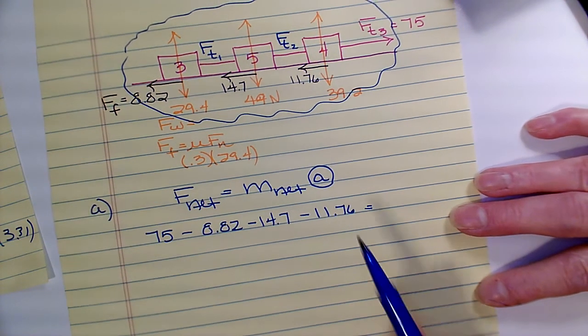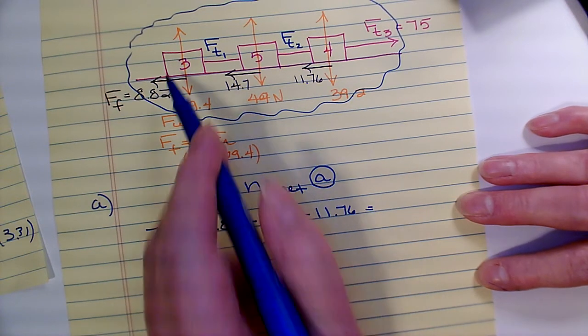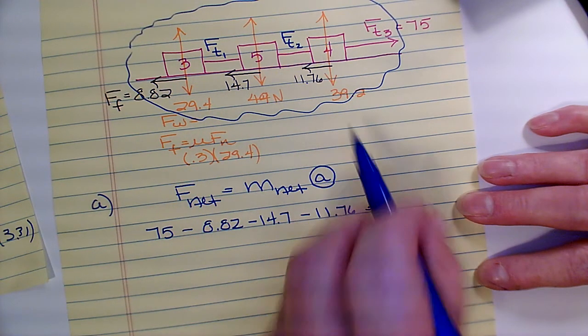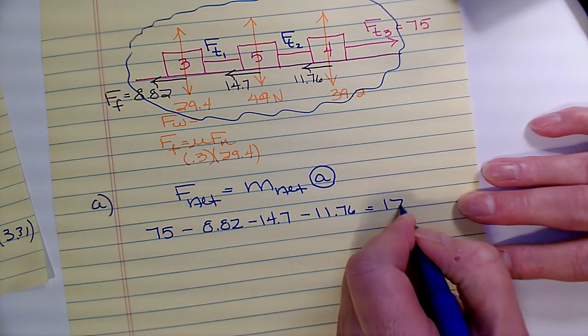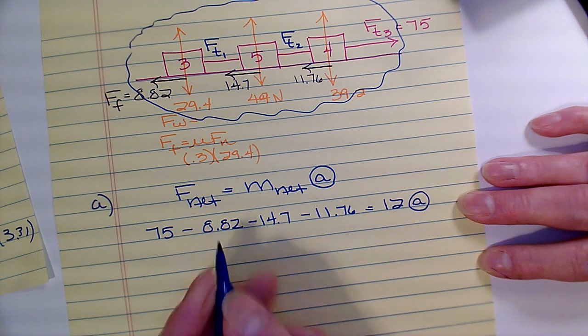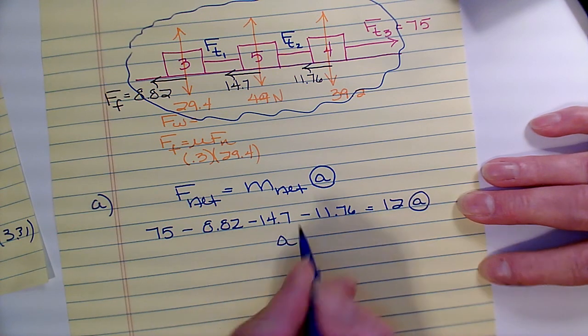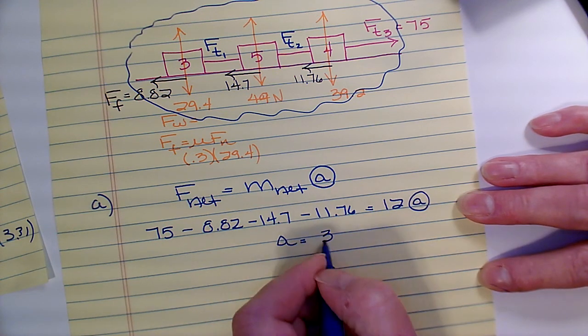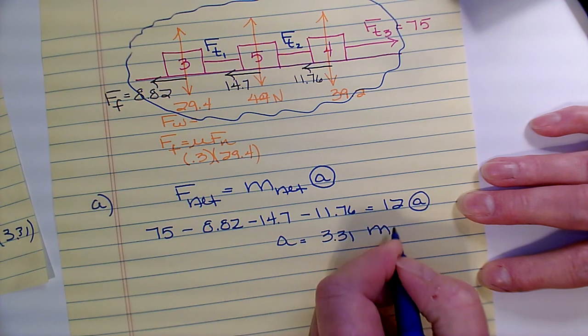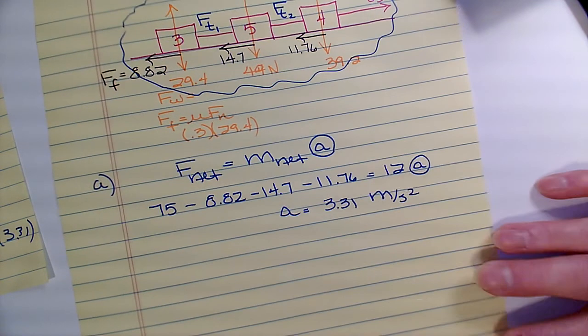Then M net is the mass of everything. So 3 plus 5 plus 4, that's going to be 12. And then I'm going to solve for A. And the acceleration is 3.31 meters per second squared.